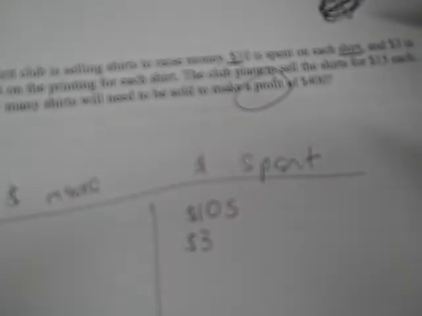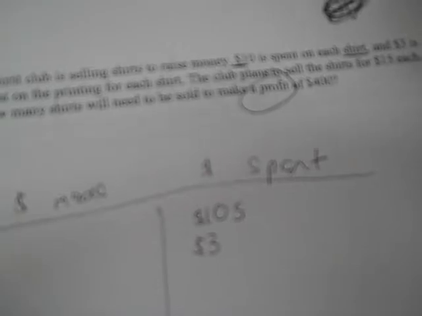So let's talk about this. First off, the 10, is that money made or money spent? Well, clearly it says it's spent, so 10. But was it spent once or more than once? Or how many times did they spend the $10? I don't know because it's on every shirt. So we put 10S, okay? $3, that's spent too, so we put $3. It was on the printing for each shirt, so do I know how many times they spent that? No, you don't, because it's on every shirt. I don't know how many shirts there are, so 3S.